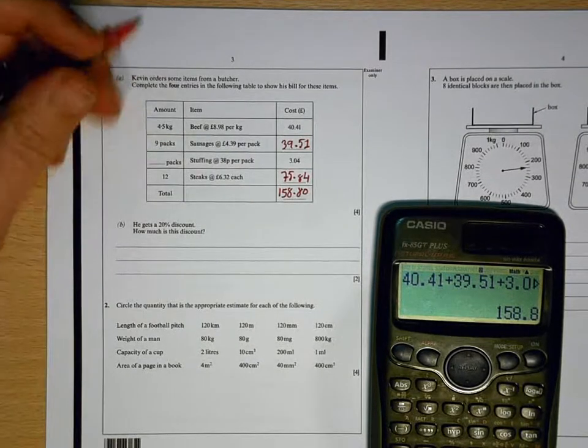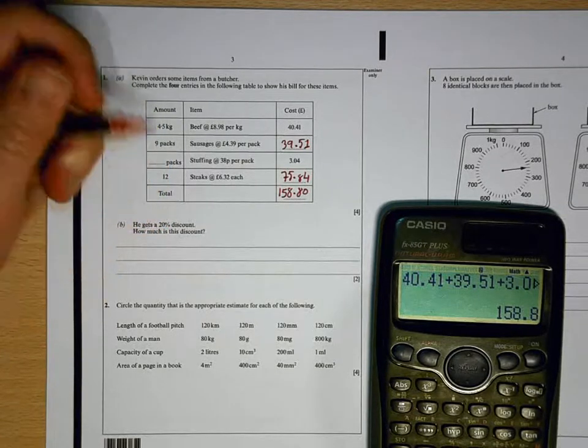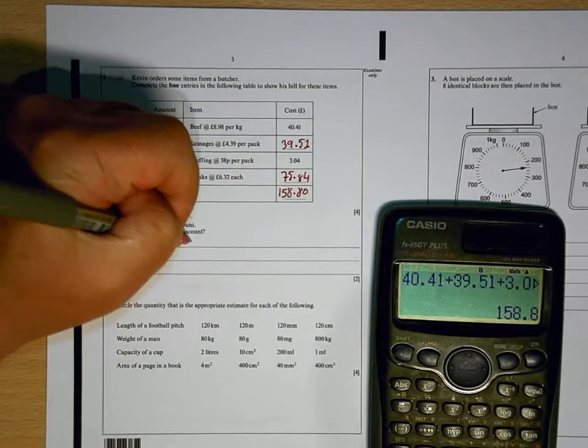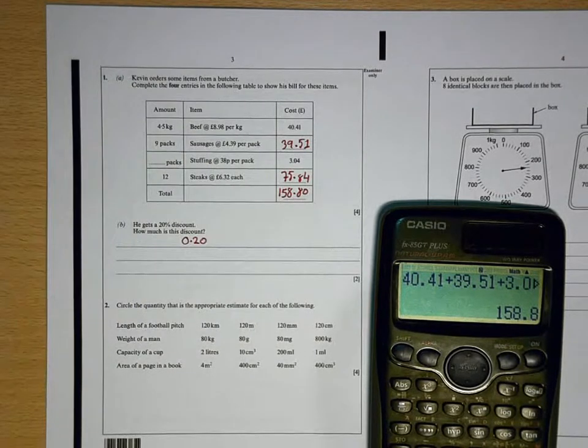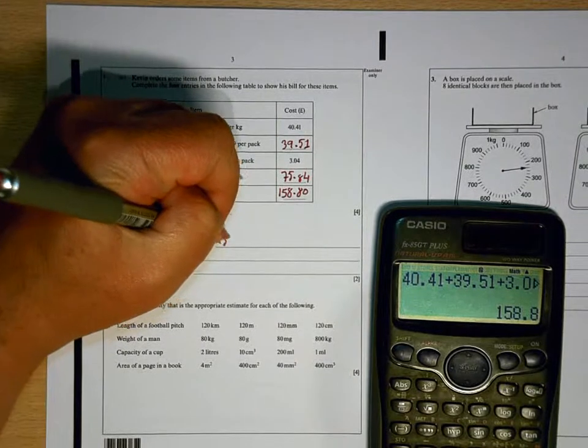20% discount for a calculator. The easiest way to do that now is to write 20% as if you were writing 20 pence in pounds, which would be 0.20, and then you multiply that by the total.